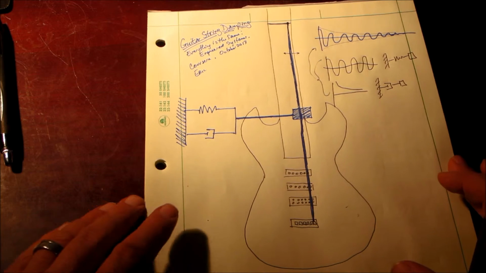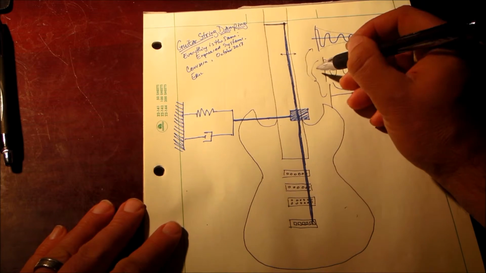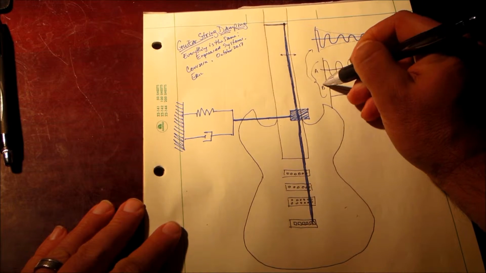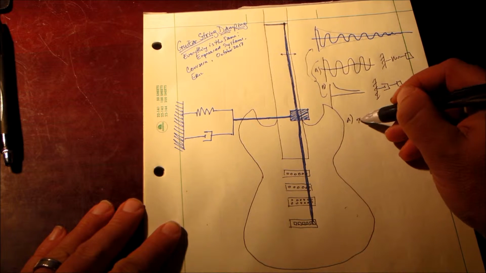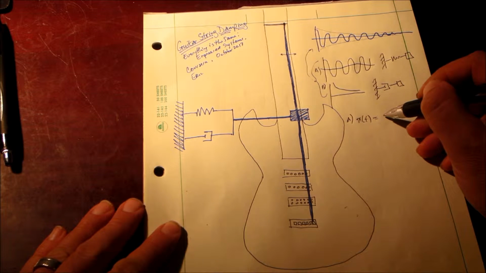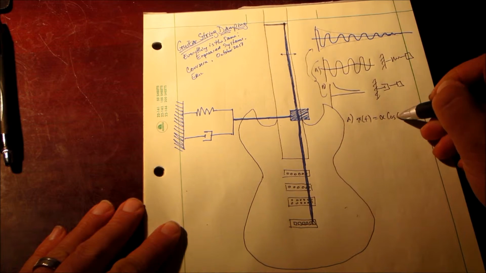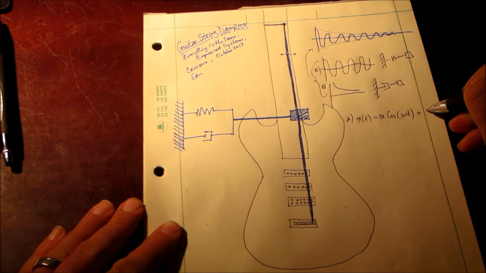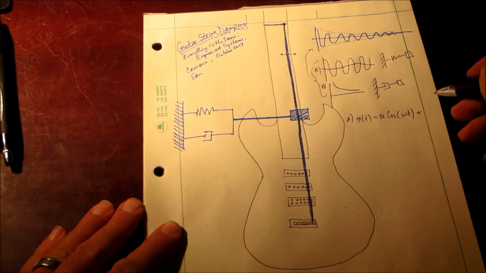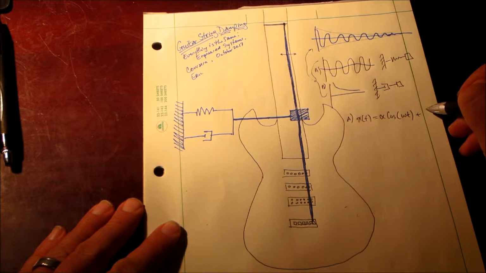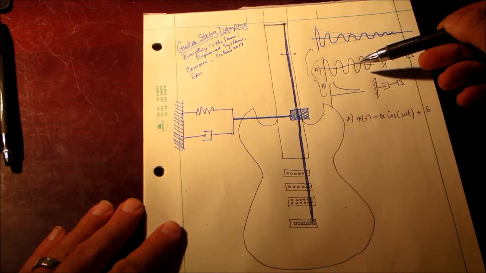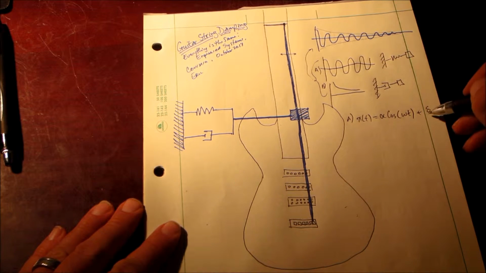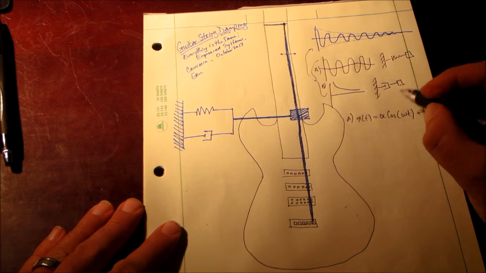And so if you call this part A and this part B, the A part looks like x of t is alpha cosine omega t plus delta. If you assume that this is evenly distributed across 0, then there's no offset, delta is 0.